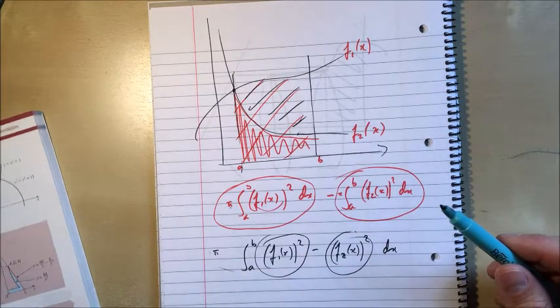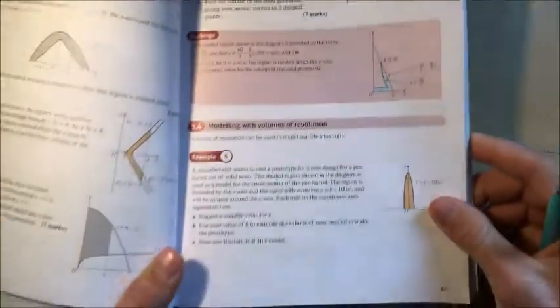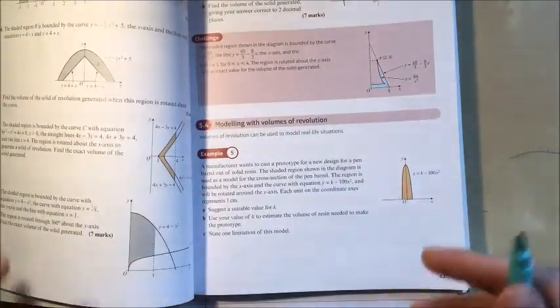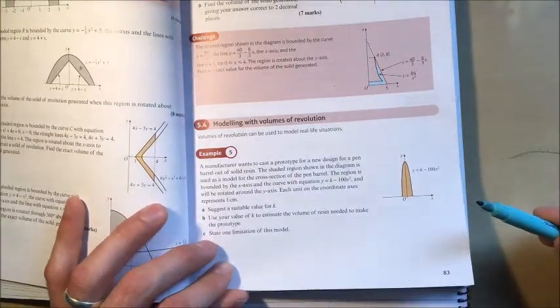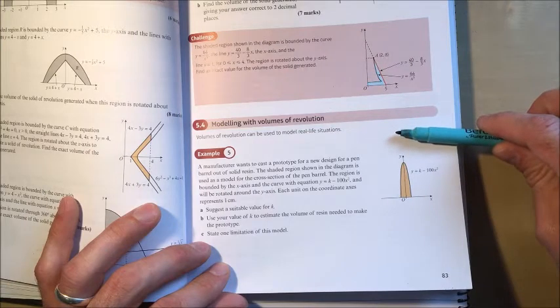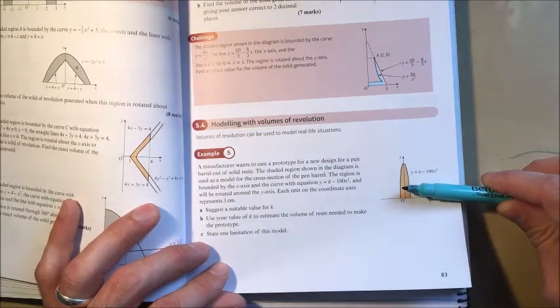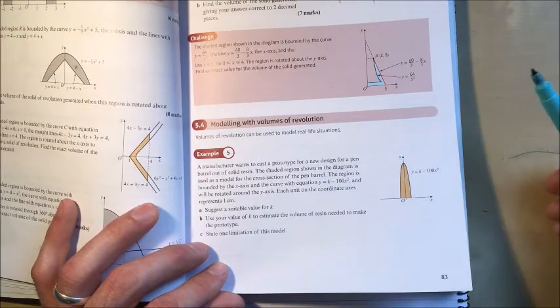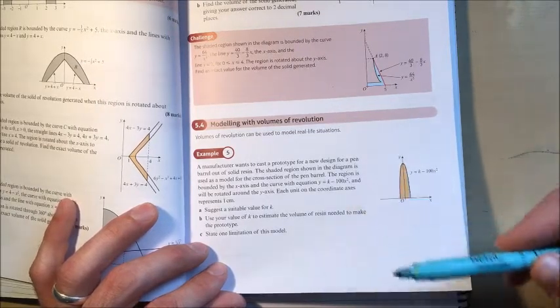In section 5.4, there's not much more to add. By this point in the course, depending on what order you're doing these books in, I think you'll be used to these modelling sections by now. The idea is that the exam board are very keen on students applying questions and putting questions in context, and so they've put an extra section at the end of the chapter about modelling. There isn't really much more to say. It is just questions in context.